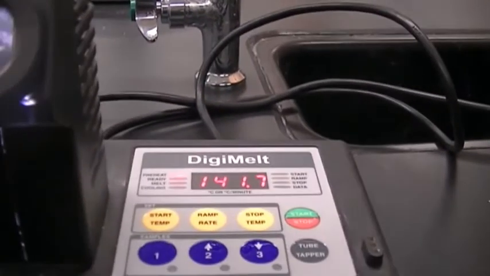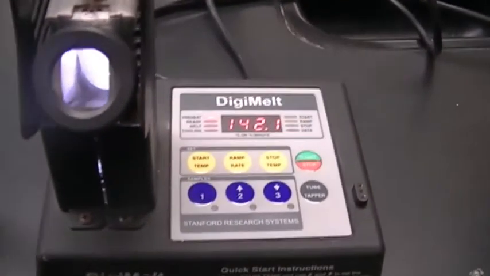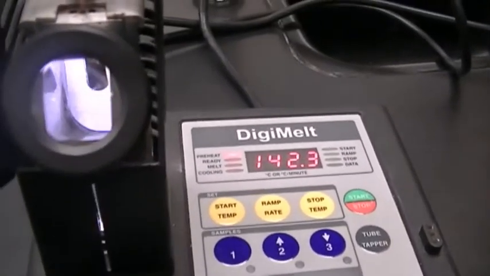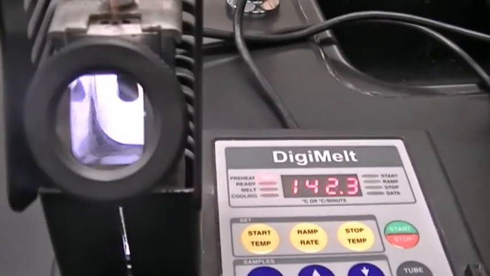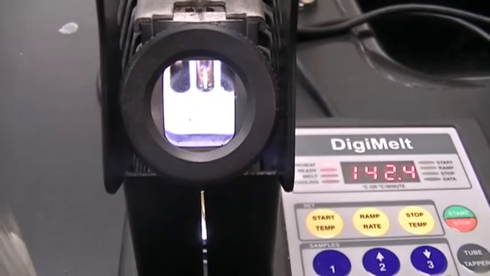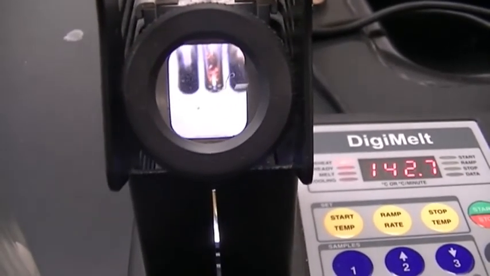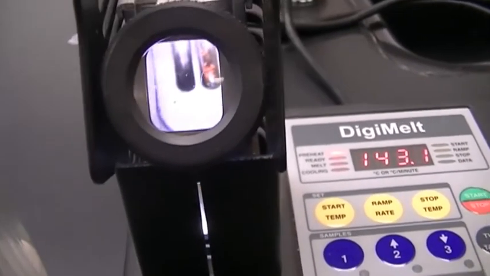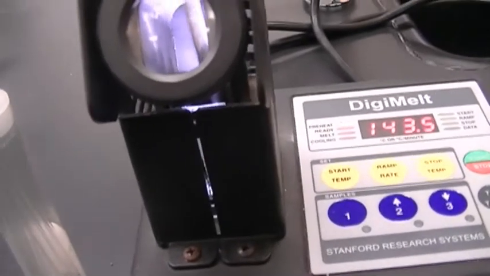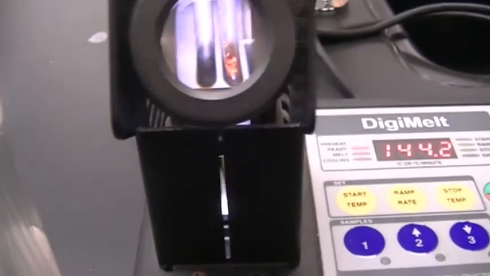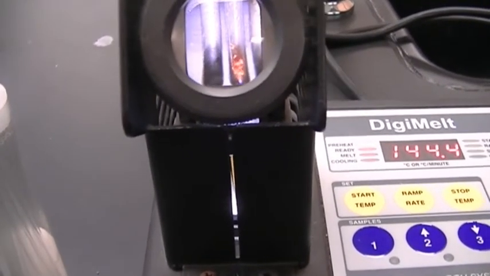I can't see it. So we're at 140, as maybe you can see. 142 here. Alright, that's the best picture right there. Alright, so it's still a solid. I have to move the camera out of the way for me to see it.